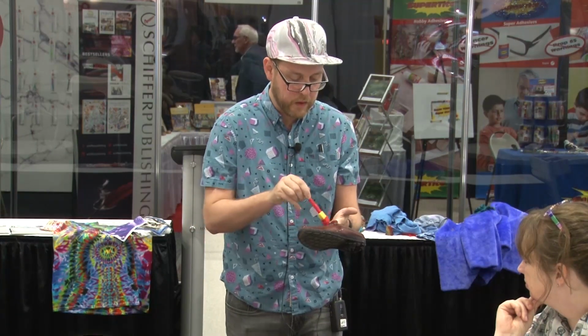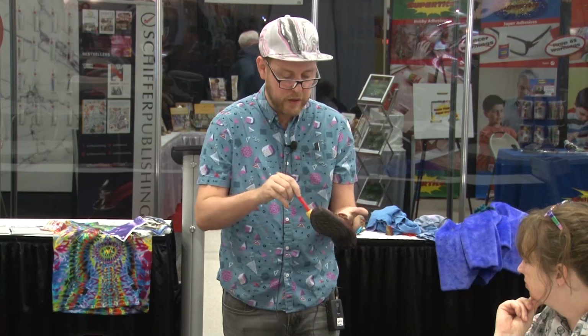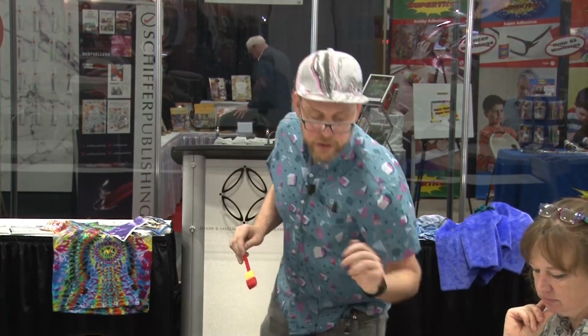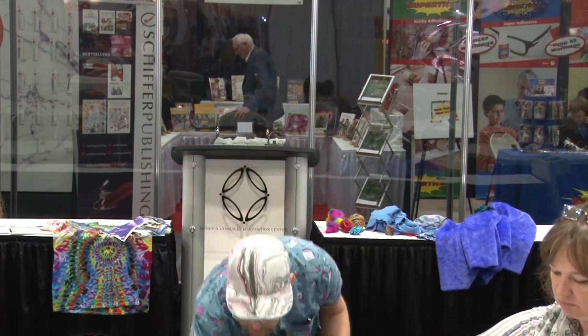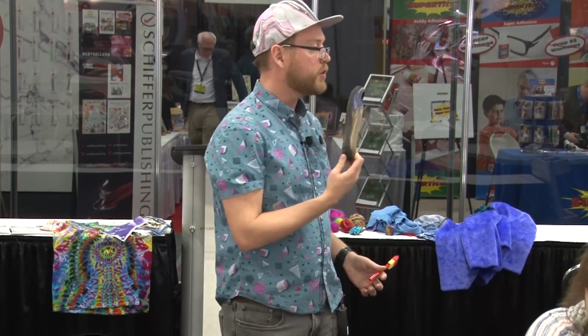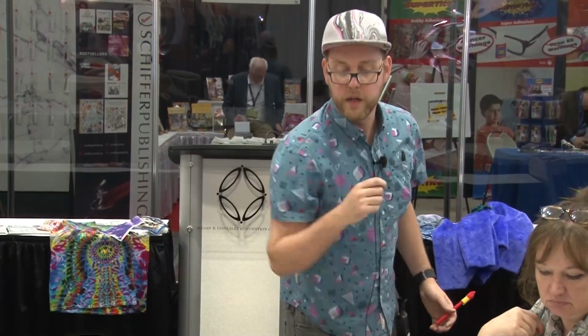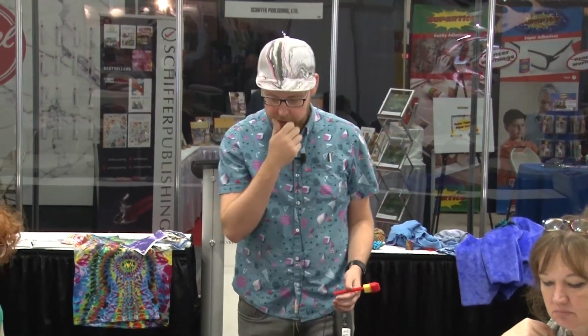And now you've got a rich maroon leather shoe. You can see this is the one I did the crystal violet on. That's purple now. So you get really different results depending on the color.